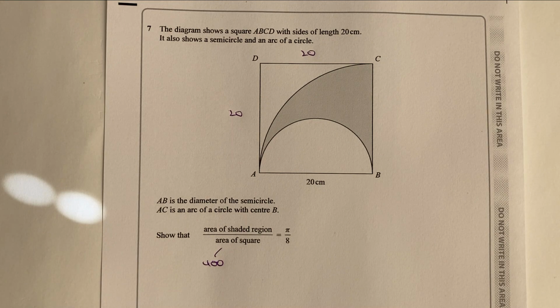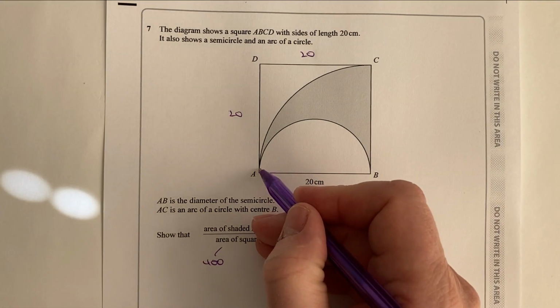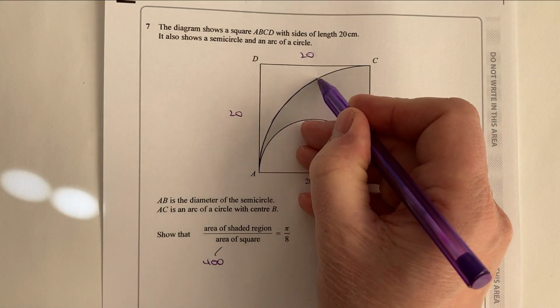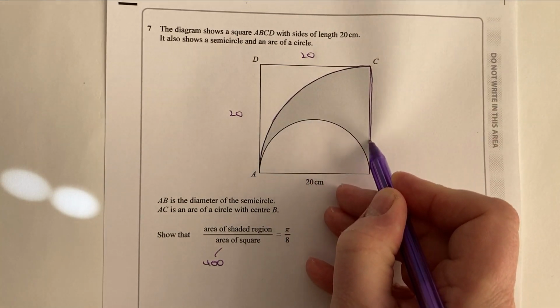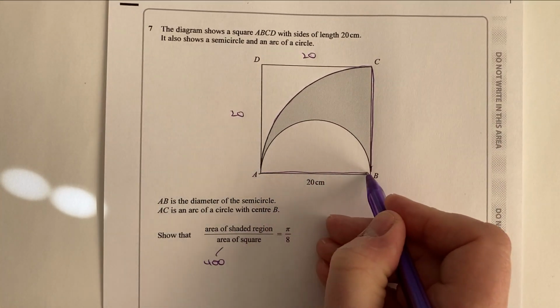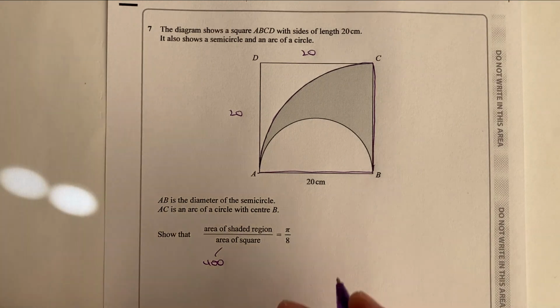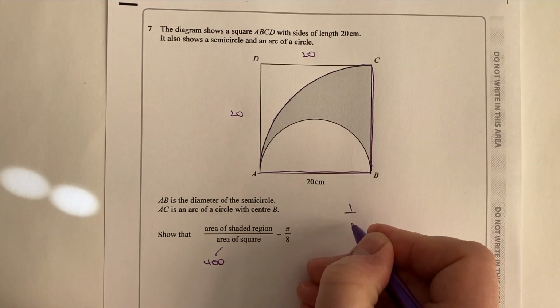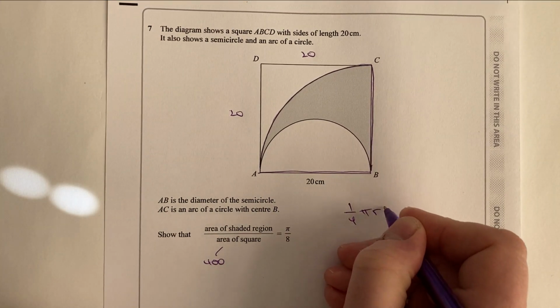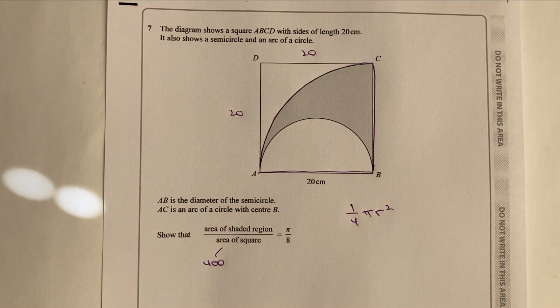The area of a circle is pi r squared. So what we've got with this large circle here, this quarter circle, is going to be a quarter of pi r squared. That's the biggest part of the circle, or the big bit.